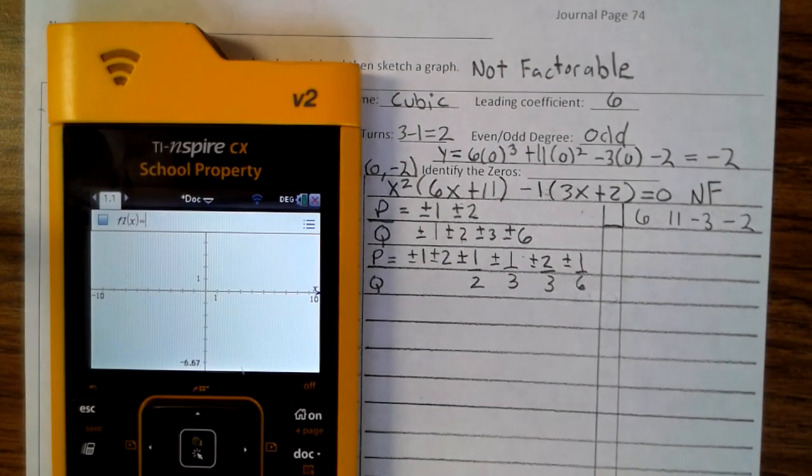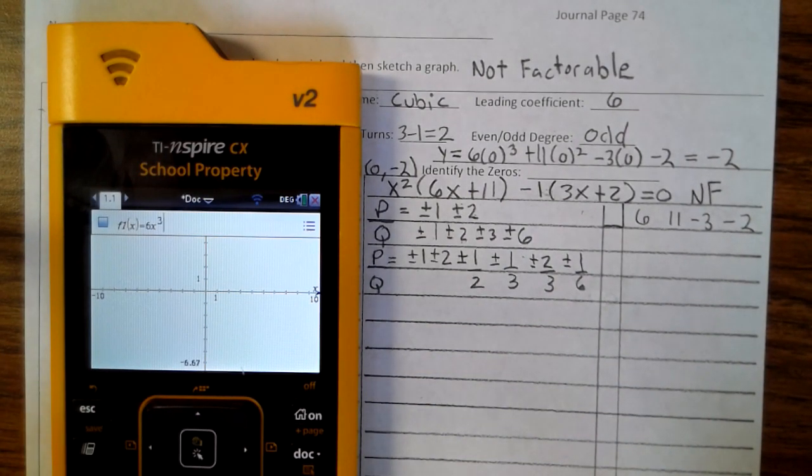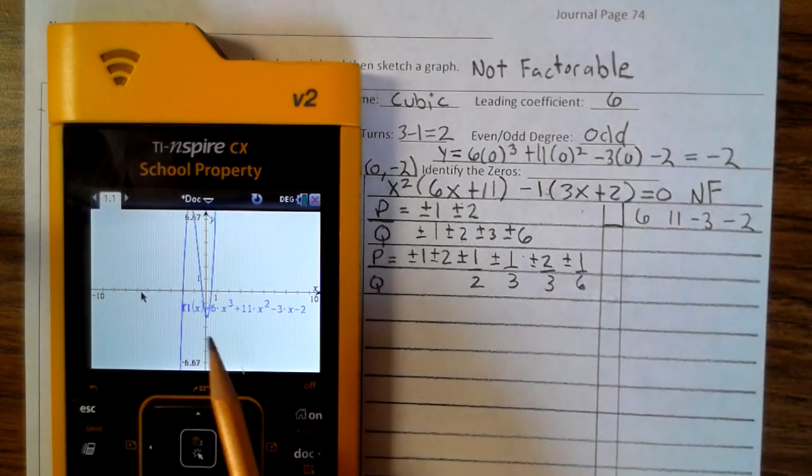So that is 6x cubed plus 11x squared minus 3x minus 2. Now, it looks like we have a zero at negative 2, and the other two zeros are going to be fractions or decimals.